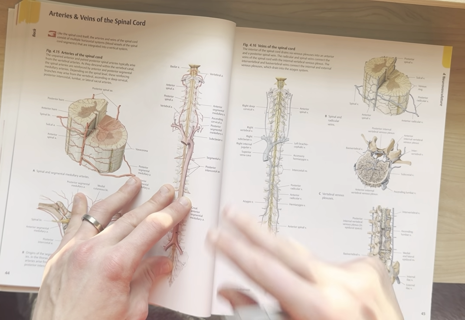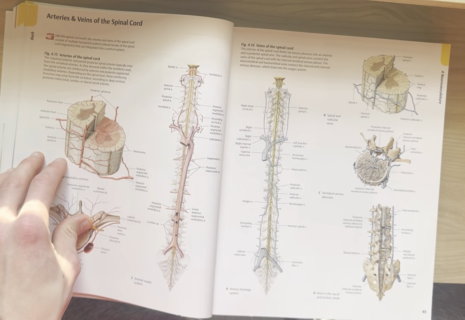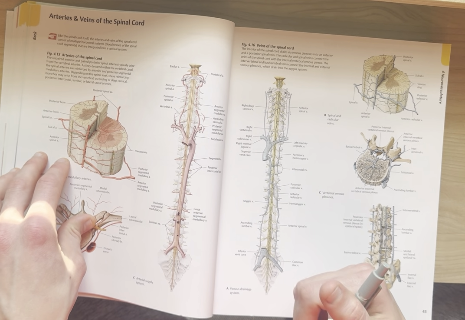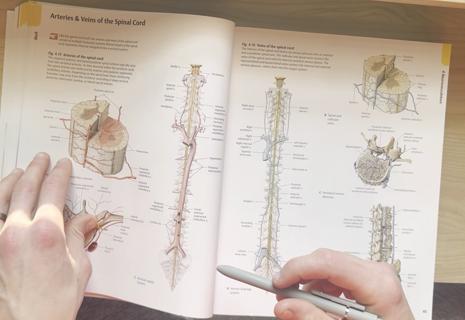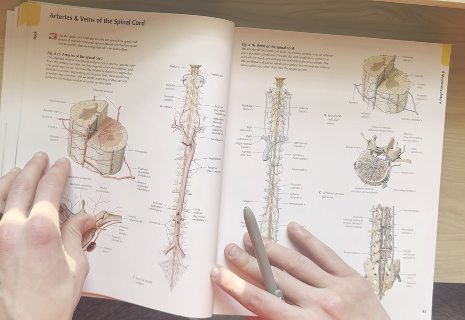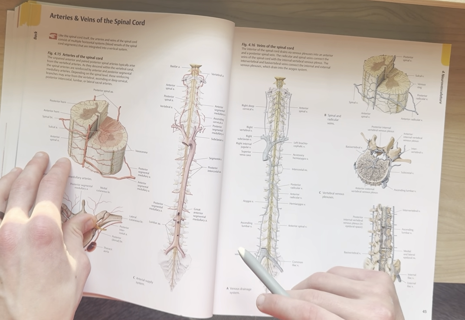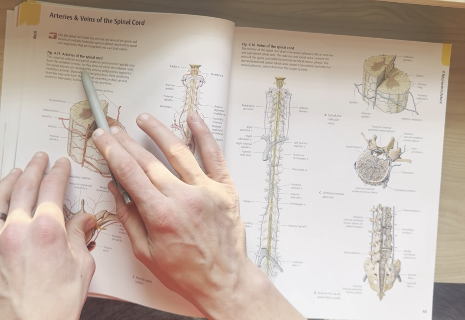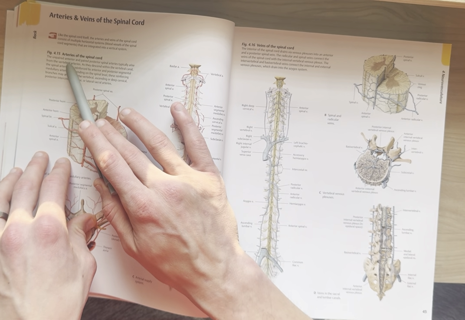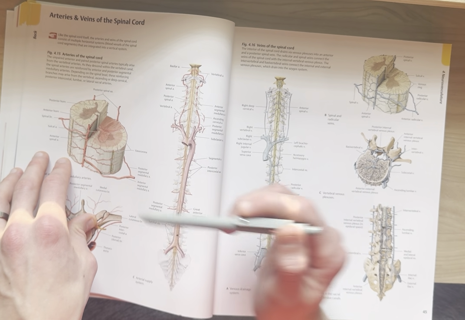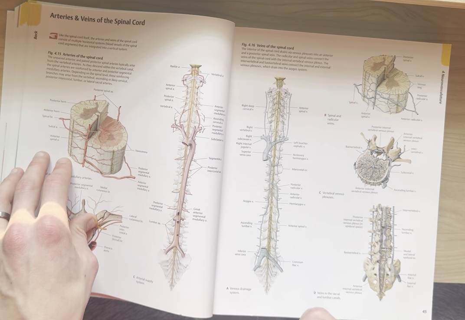Alright, like the spinal cord itself, the arteries and veins of the spinal cord consist of multiple horizontal systems, blood vessels of the spinal cord segment that are integrated into a vertical system. So, for the arteries of the spinal cord, the unpaired anterior and paired posterior spinal arteries typically arise from the vertebral arteries.